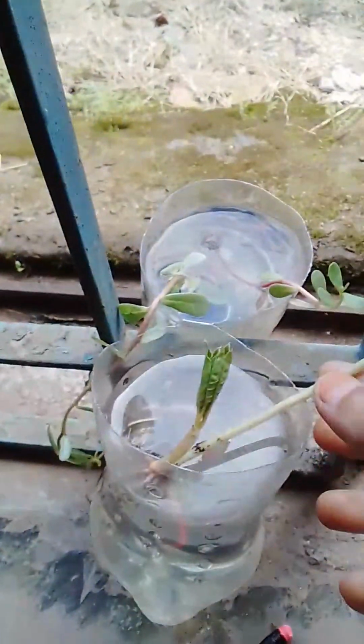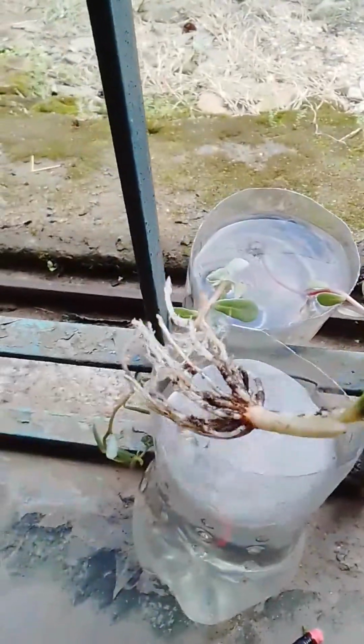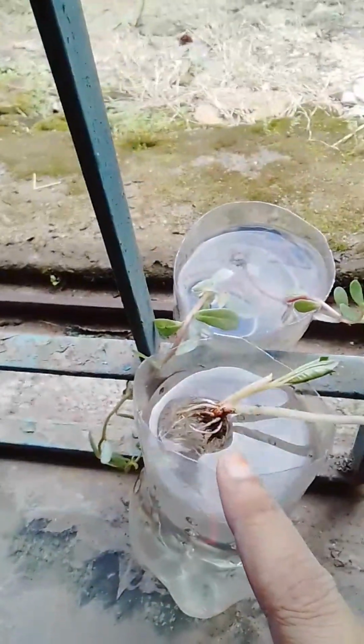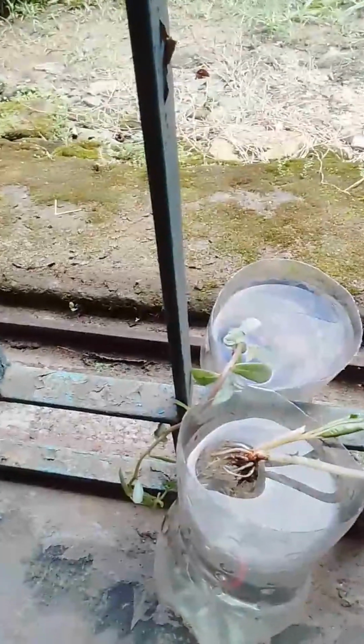Just yesterday, I had collected this plant with some roots and soil. So here the algae would be there. Here also I had collected one small aquatic plant, the soil plant only. So the soil consists of some algae.